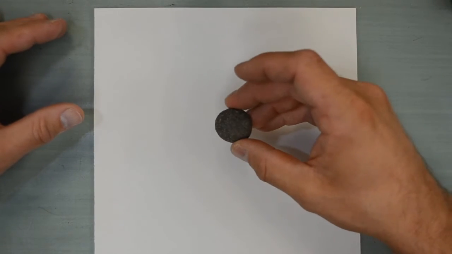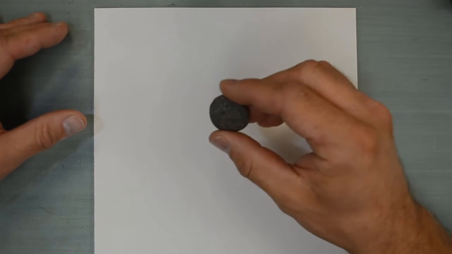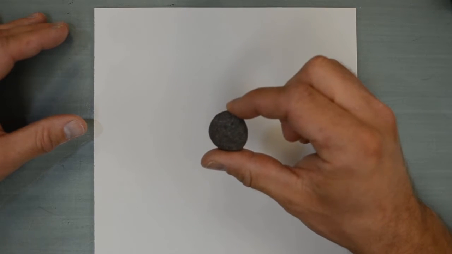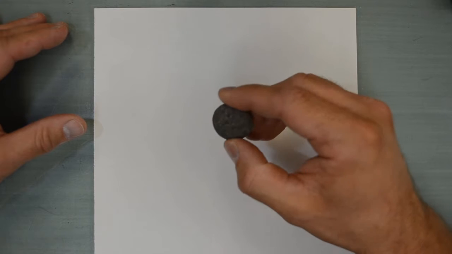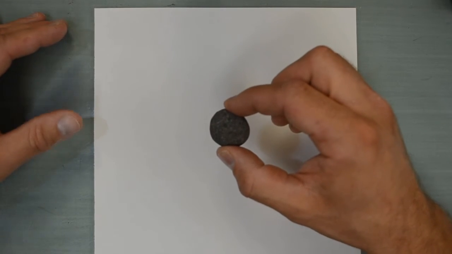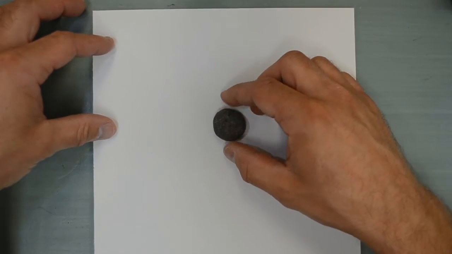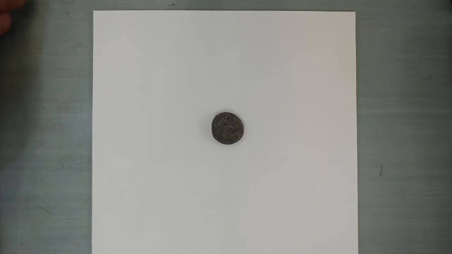Whatever you choose, rock or object from your home, it's probably a good idea if it's fairly round. Okay, if it's a weird shape, then it's not going to look as much like a radial design that is repeated around the center. It's a good idea to have it be round. So I'm going to take that rock, or whatever I choose, and I'm going to put it in the center.